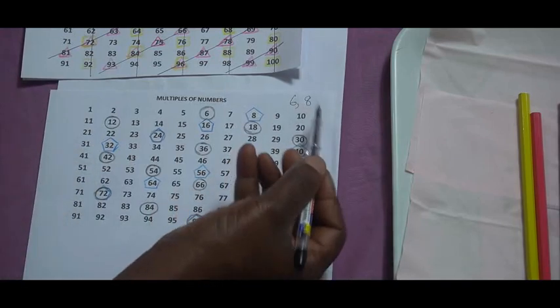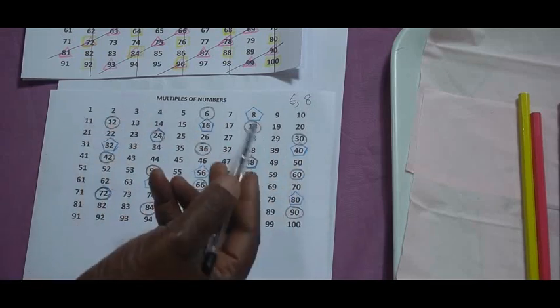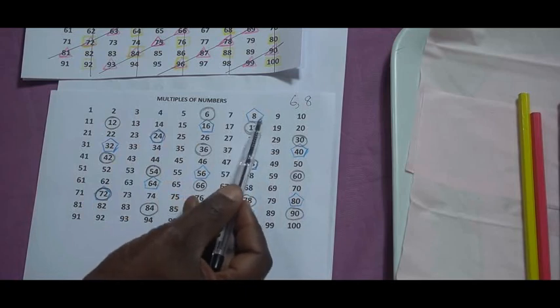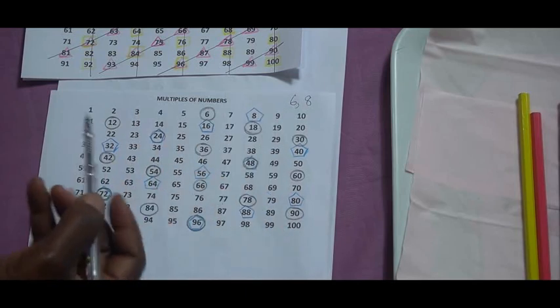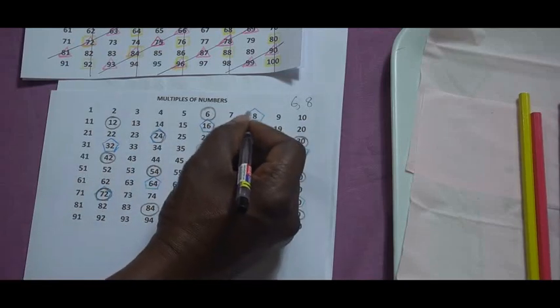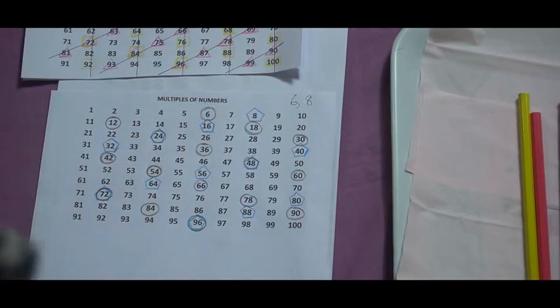After that, we have to take 8 to find the multiples of 8. That is the pentagon. So we use the shape pentagon to identify the multiples of 8.